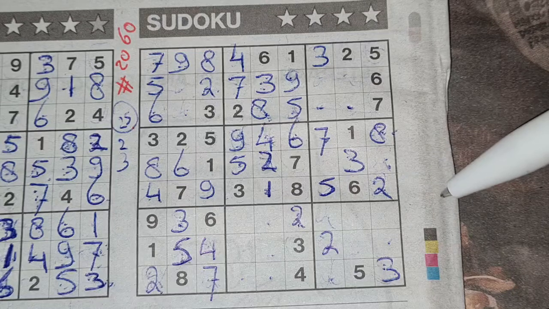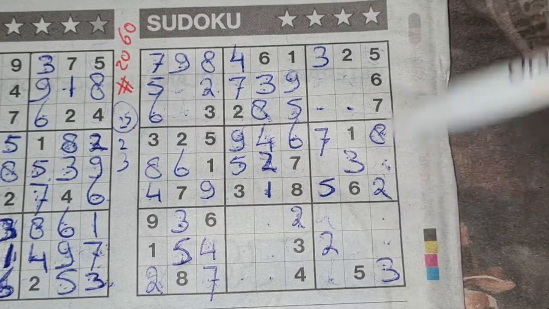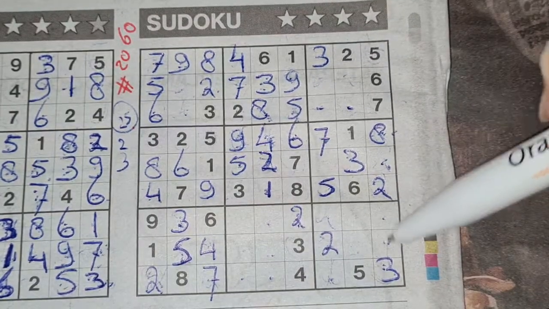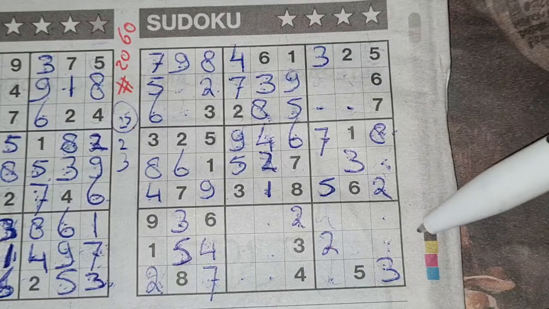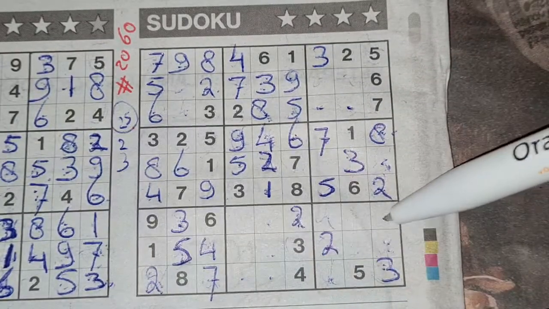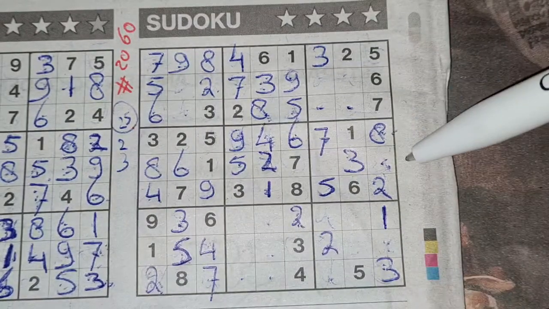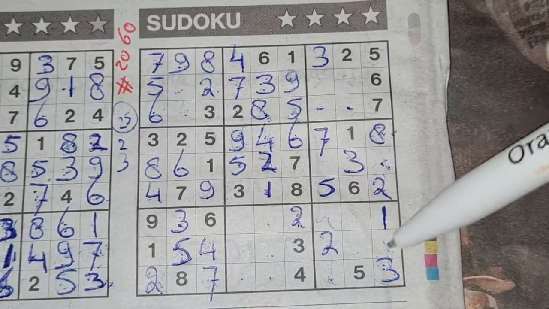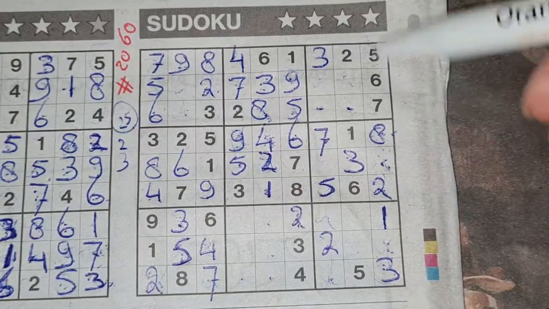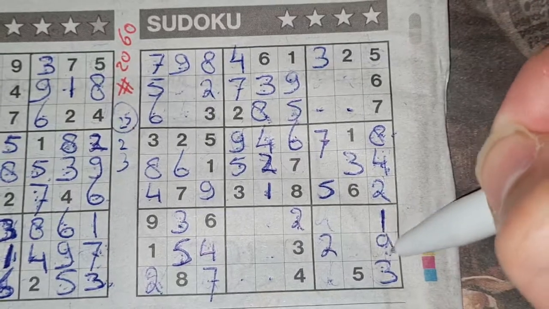4. Okay. 3 missing numbers in the last column. One of the missing numbers in the last column is the number 1. We see there 1, no 1 there. Here 1, no 1 there. The only place for the 1 should be there. 2 numbers left now, the 4 and the 9 in the last column. We see there 4, no 4 there. 4 should be here, and the 9 goes there.